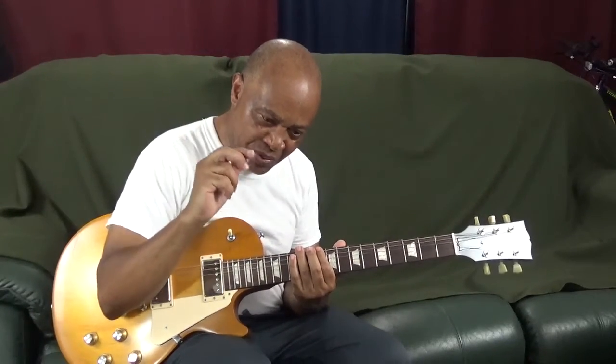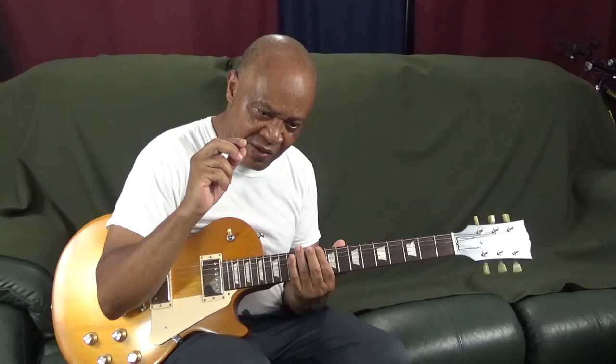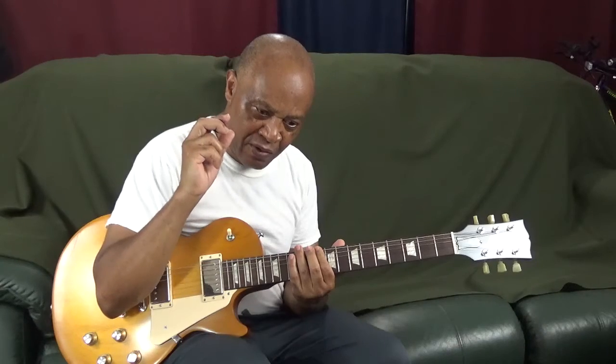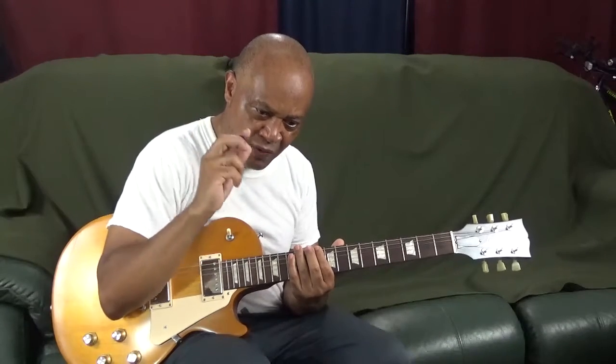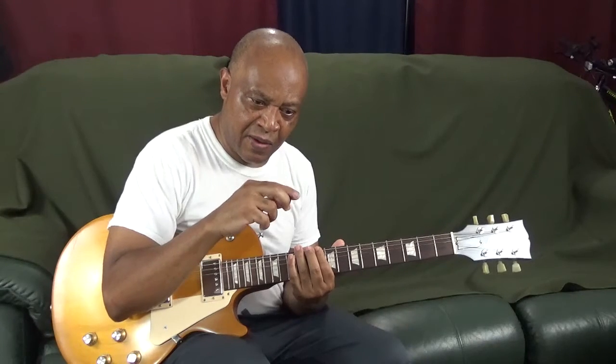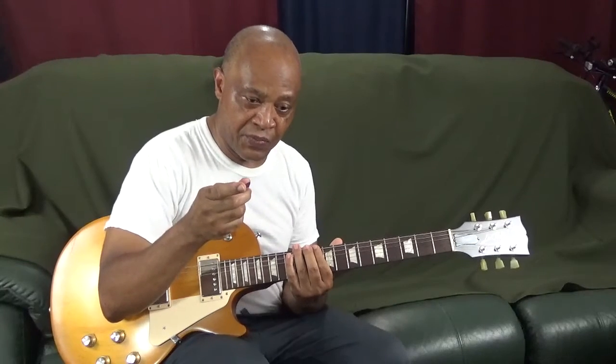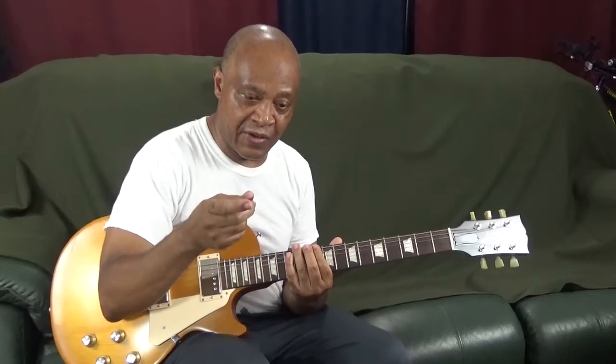For the minor blues scale, now I have 1, flat 3, then I play 4, and I raise 4 a half step, which gives me sharp 4, which is flat 5.